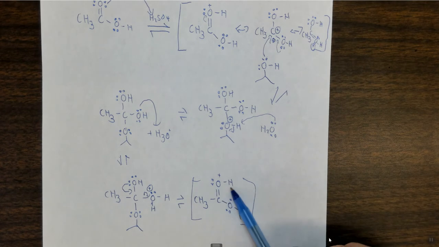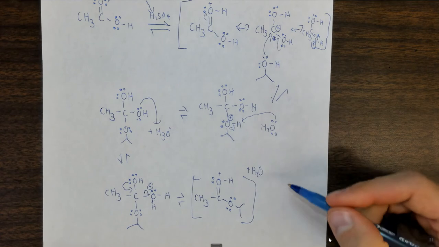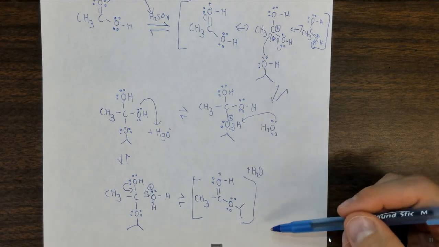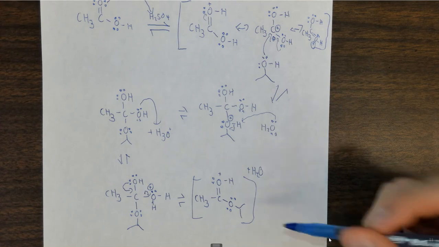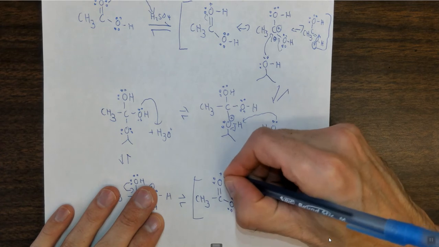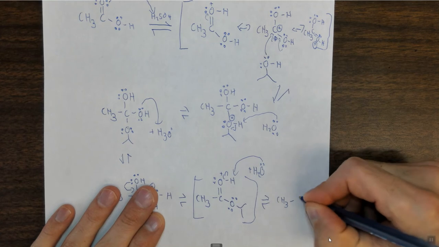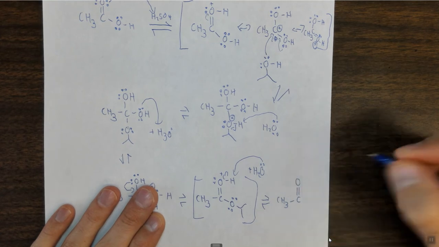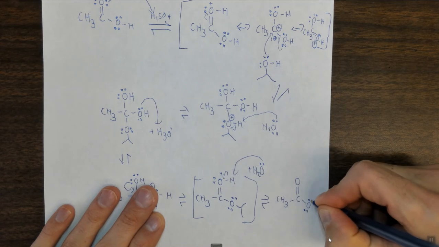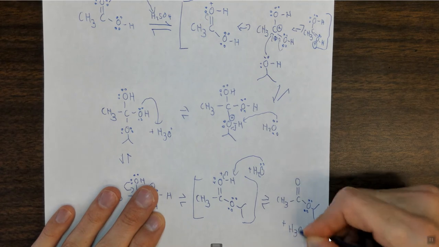Now we have this plus on this oxygen, and we have water in the solution, both because it's a product of this part of the reaction and because it's just in solution. So what we're going to do is remove this proton. So this comes along, grabs this, goes in here, and finally what we end up with is CH3 bond C, double bond O, no more H, bond O, and it's the ester, plus H3O plus.